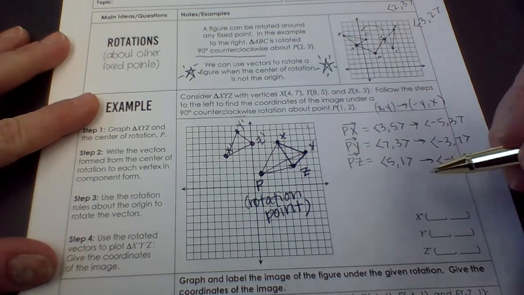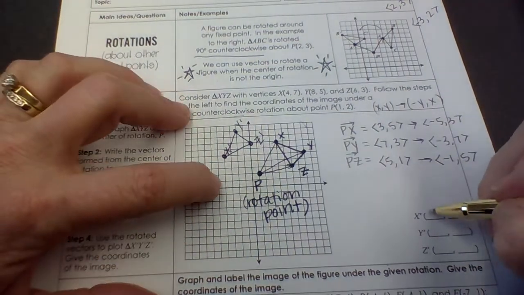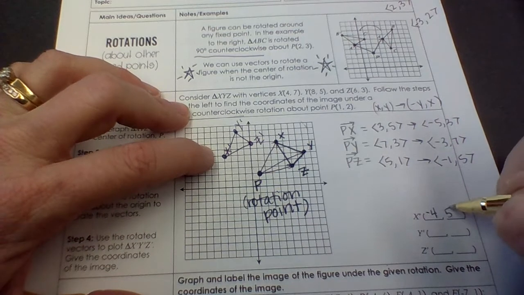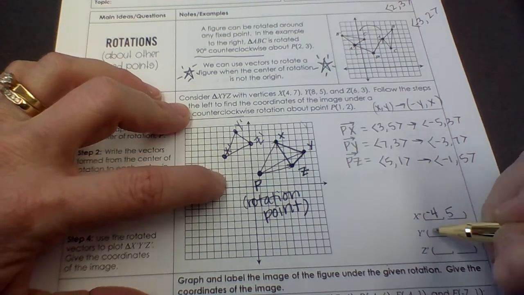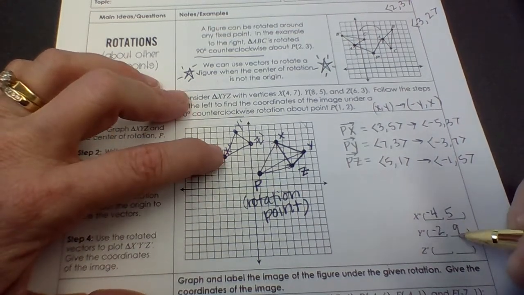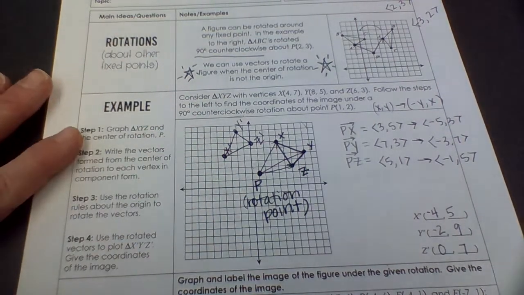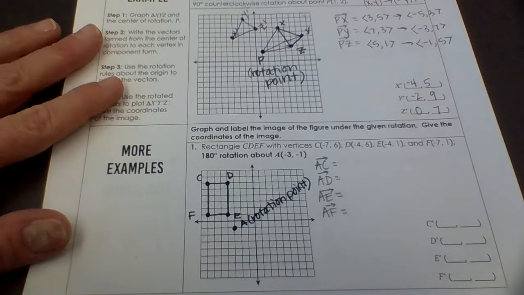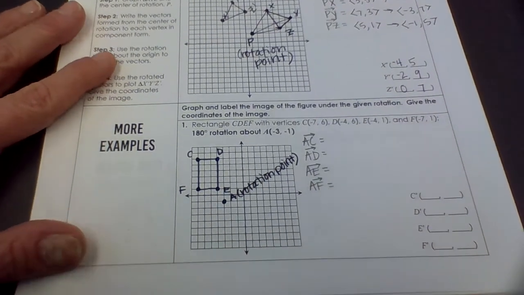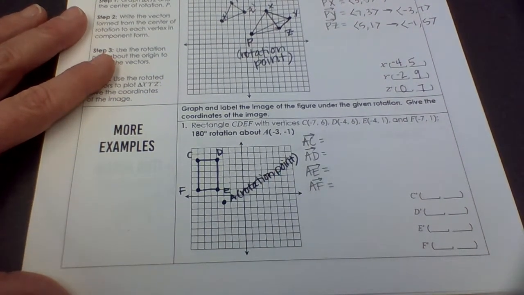Okay, so right here, I have the points. This would be negative 4, 5. Y prime would be negative 2, 9. And Z prime would be 0, 7. Okay, so let's check out this one. All right, so go ahead and pause your video, draw in the rectangle, and draw in the rotation point.